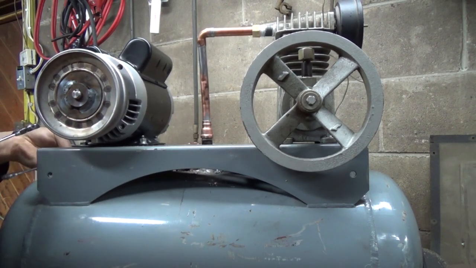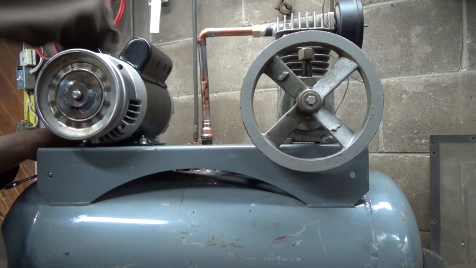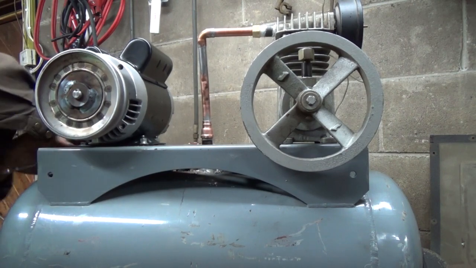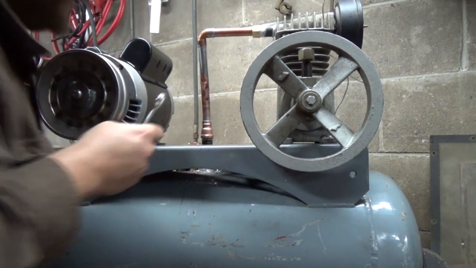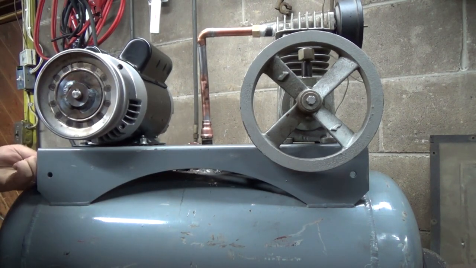Alright. And these fellers here, which are a little bit harder to get in though, I think we can swing them here.